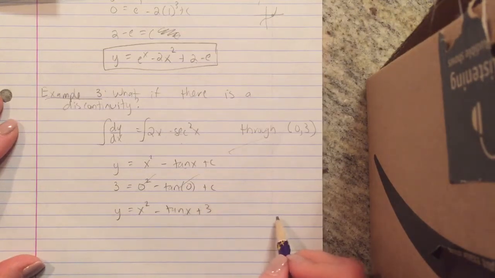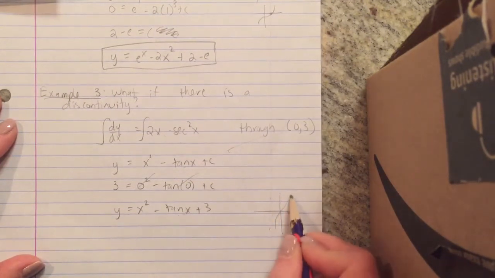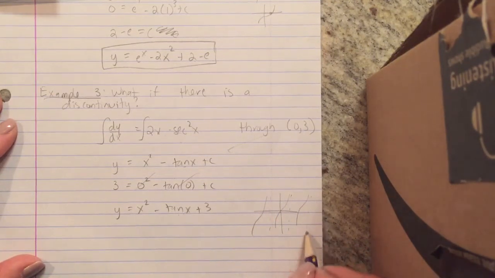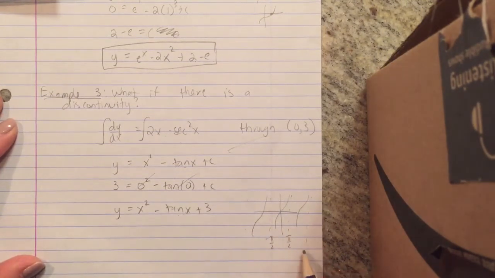So if you think about it, this is the only part that's going to cause problems, so I'm just going to think about the graph of tangent. Tangent has asymptotes at negative pi over 2, pi over 2, 3 pi over 2, and so on.